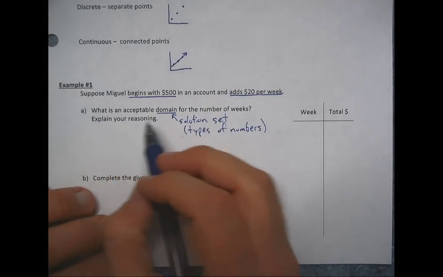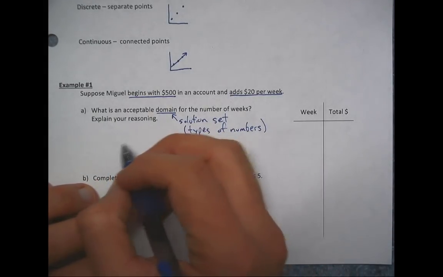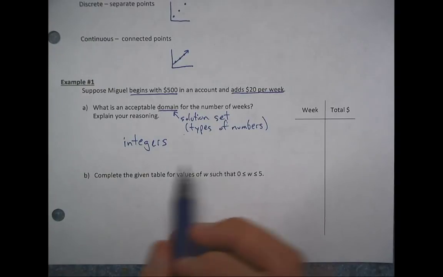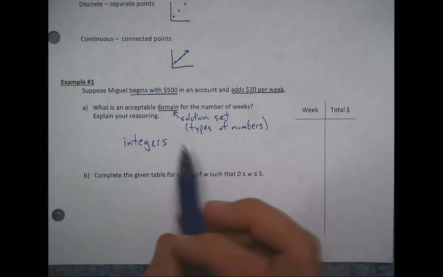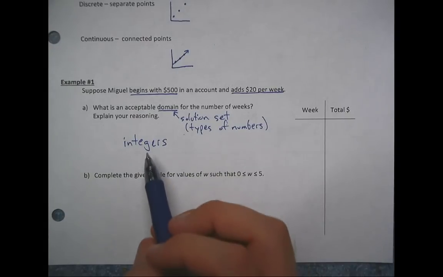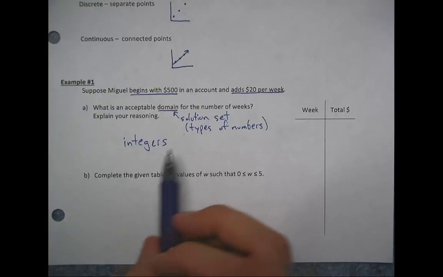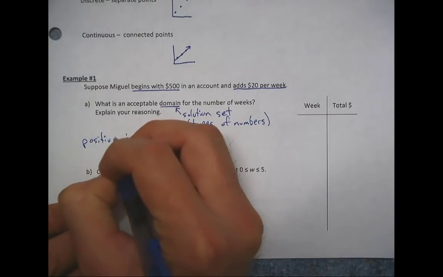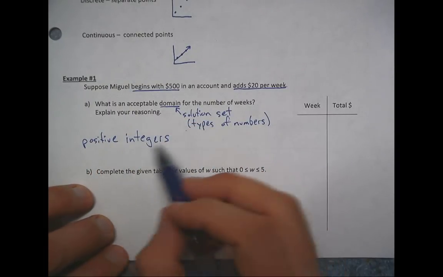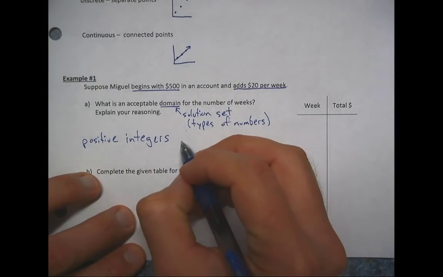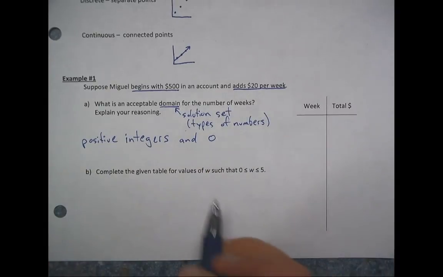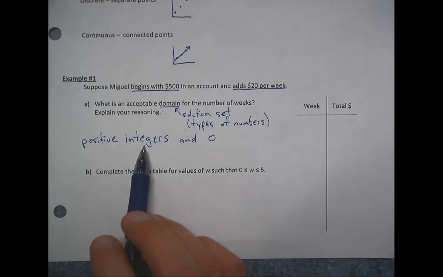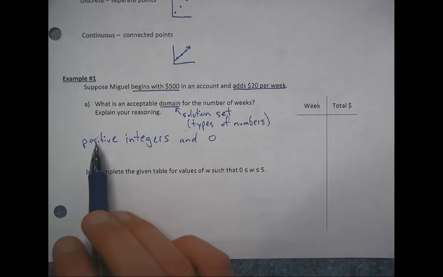So we want to make sure that we don't just say, let's go with integers. Now we wouldn't say real numbers because real numbers are your fractions and decimals. So those are out. So integers, those are your whole numbers, but these also include negatives. And if we're talking about weeks, we wouldn't say negative weeks. So we want to specify positive integers, but you could have 0 weeks. Your starting point is 500. So we want to include 0. So positive integers and 0. So this is a good way to say it. So again, integers are your whole numbers. No fractions, no decimals, but we don't want negatives, so just positive integers.